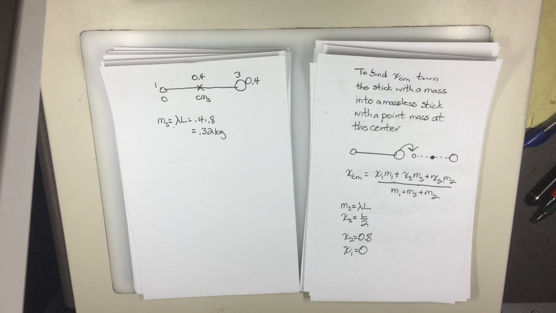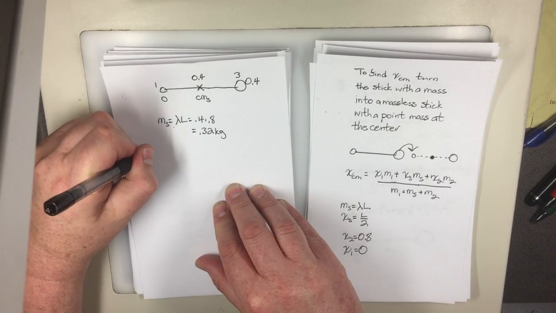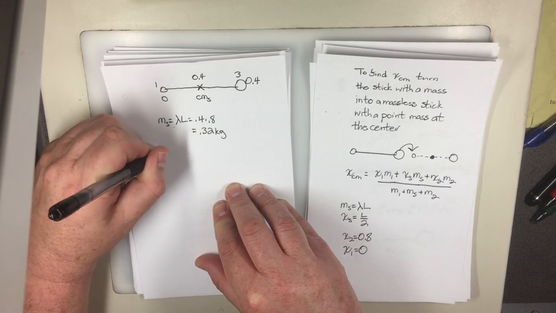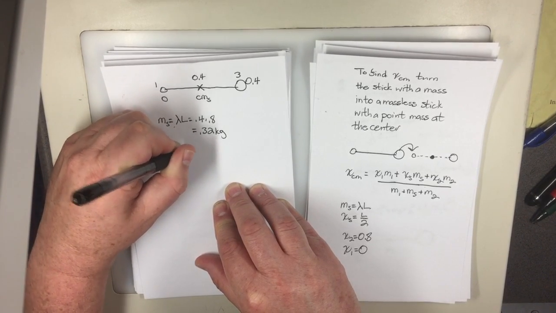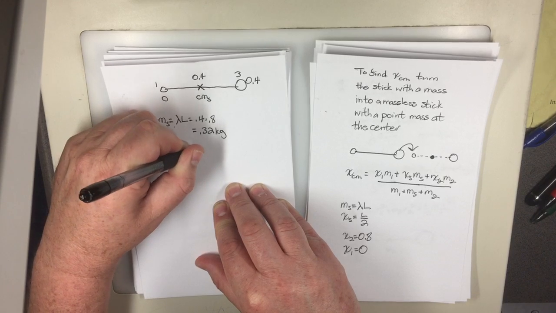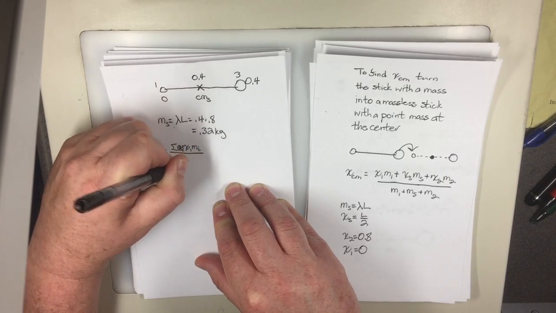So that's the mass of the stick. And a lot of this information we're going to have to use again. We have to determine the center of mass. So center of mass is the sum of the positions multiplied by the masses, divided by the sum of the masses.